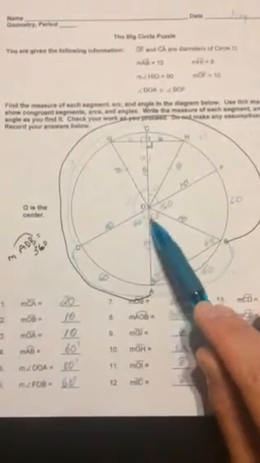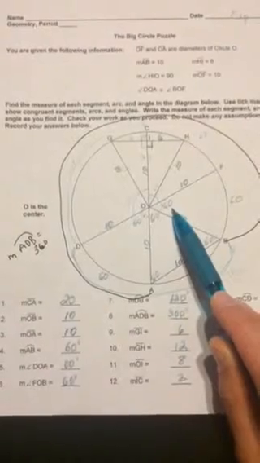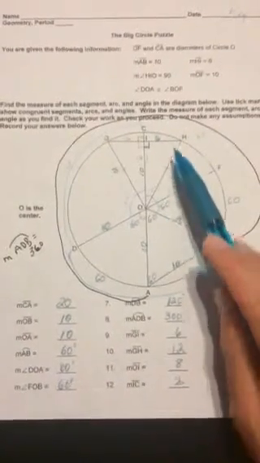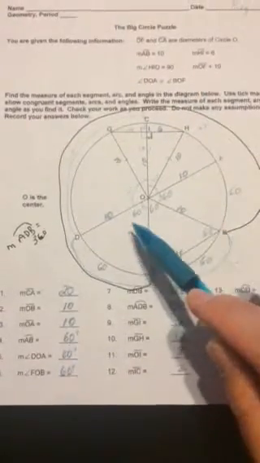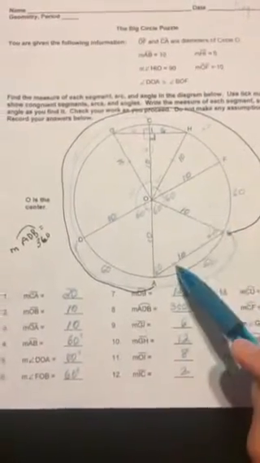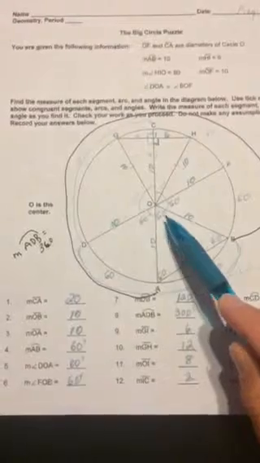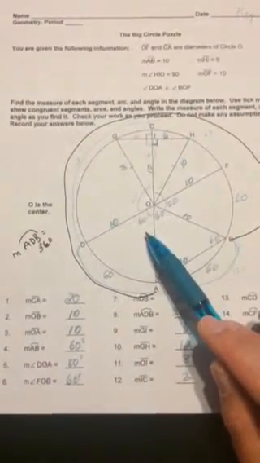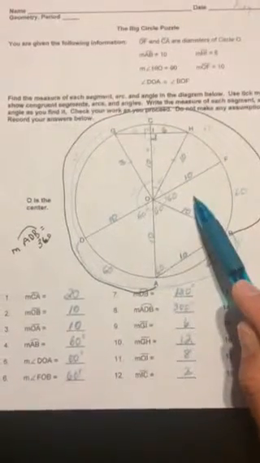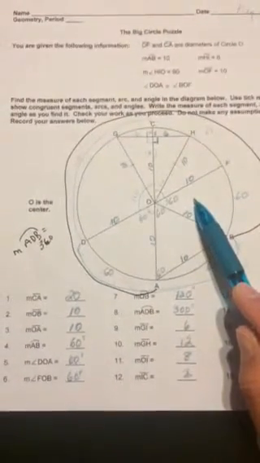And then these are going to be equal. We know that those are equal because they're congruent. See, it says these angles are congruent. So if this is a semicircle, we do 180 minus 60, and then that gives us 120, and 120 divided by 2 is 60, so each of these is going to be 60 as well.